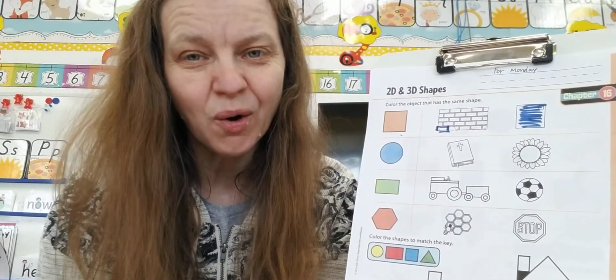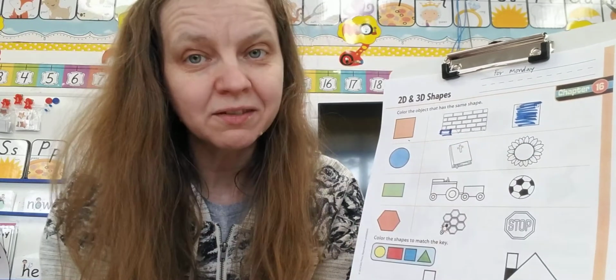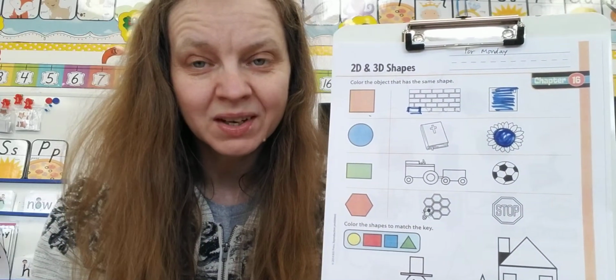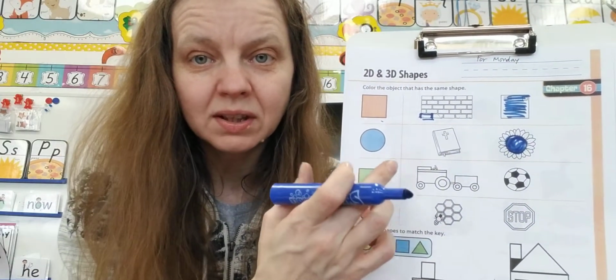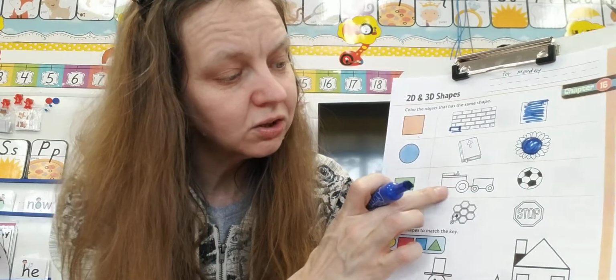Circle. We have a circle here. Does this Bible look like a circle? No. How about the middle of this sunflower? Yes, that's a circle, or round with no sides, so we're going to color that. Good job.